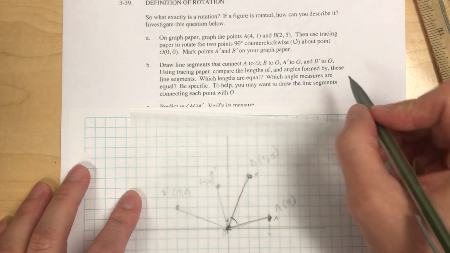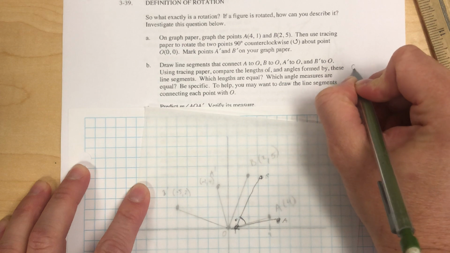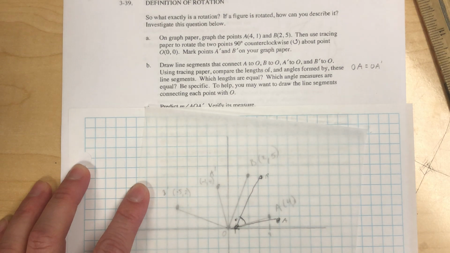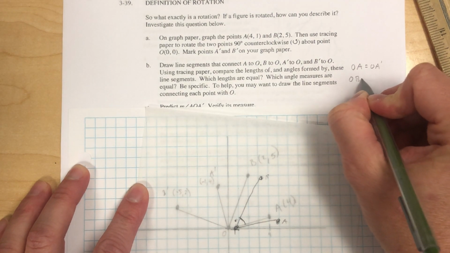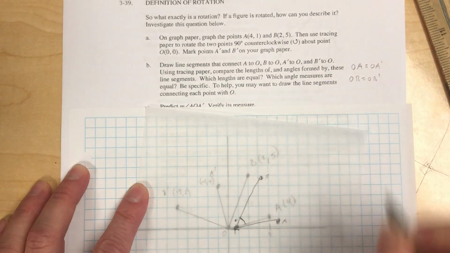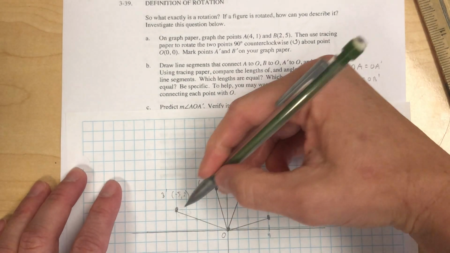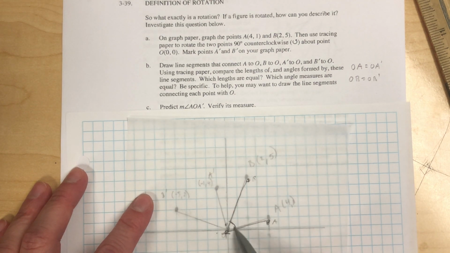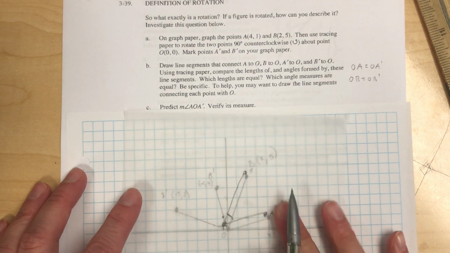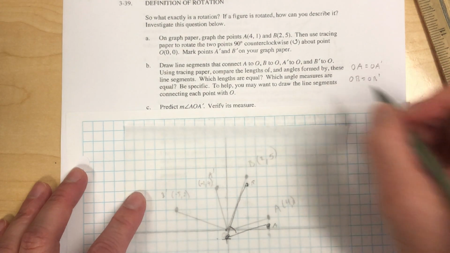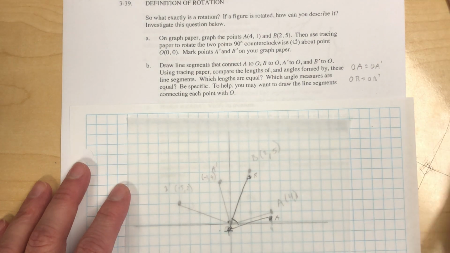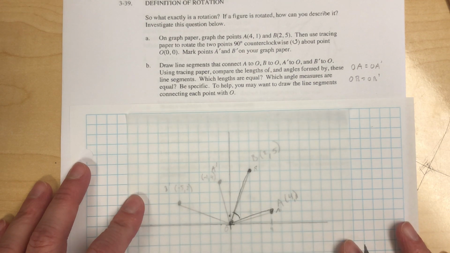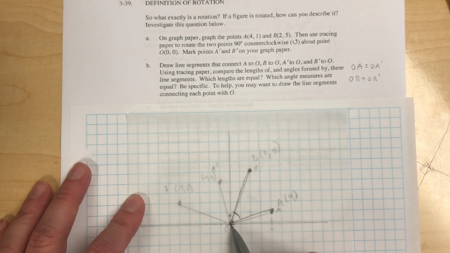So what I'm going to write down here is that OA is the same as O to A prime. And that means that OB is going to be the same distance as O to B prime. Again, this distance right here, this distance right here. And this little angle, we don't actually know what the measurement of our angle is. Okay, but for right now, we're going to use three letters, and we always use our middle letter.